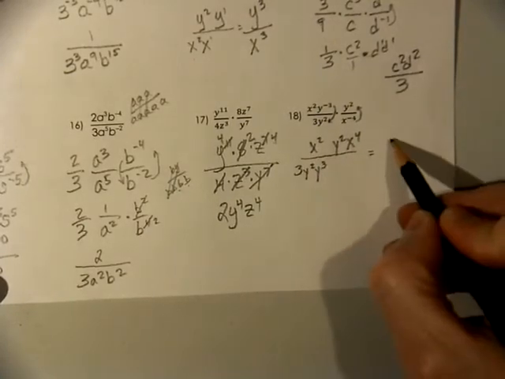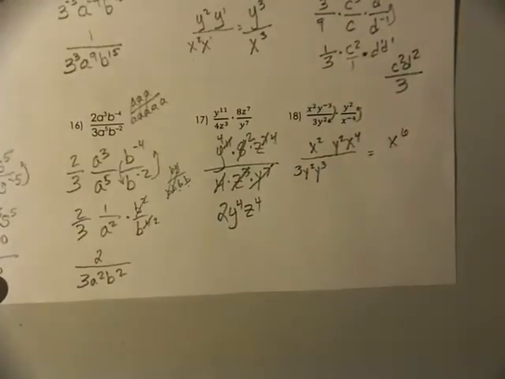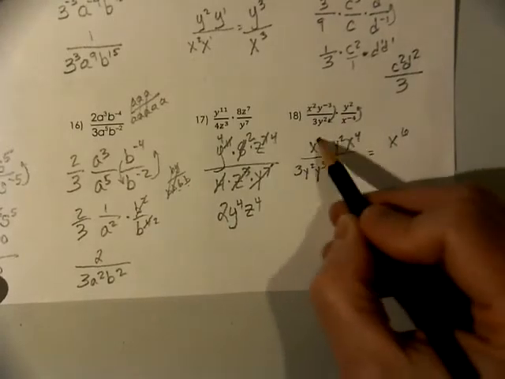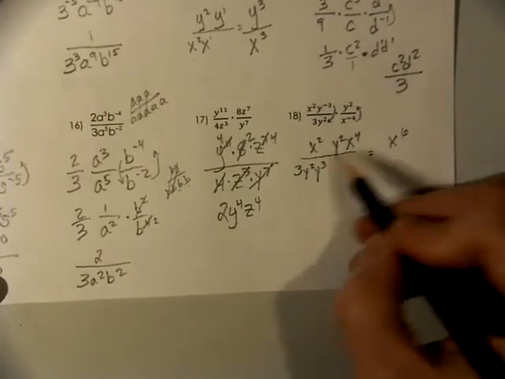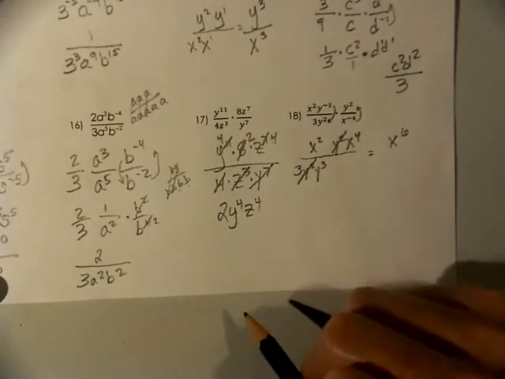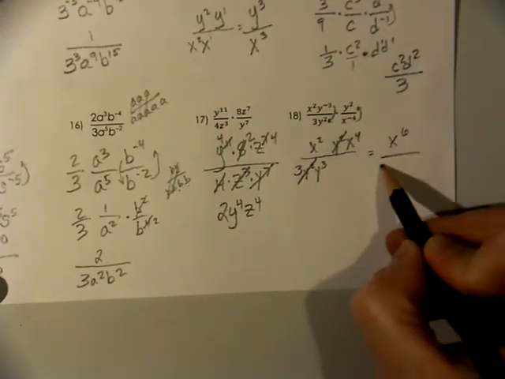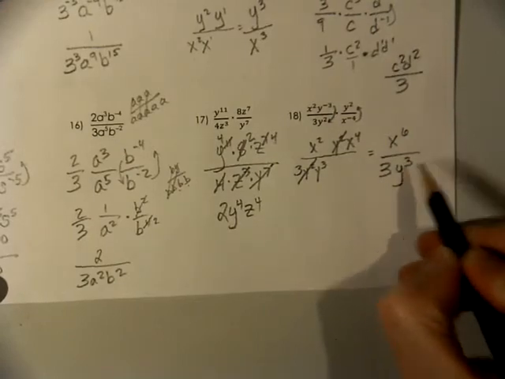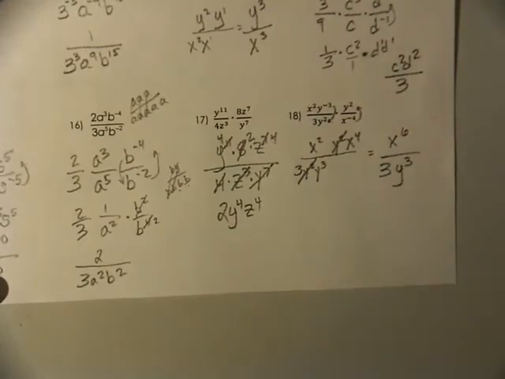So we have a total of x to the 6th on top, because with x squared and x to the 4th, you add the exponents and you get x to the 6th. We have a y squared on top and a y squared on bottom. They're going to cross each other out. So 3y cubed is left on bottom.